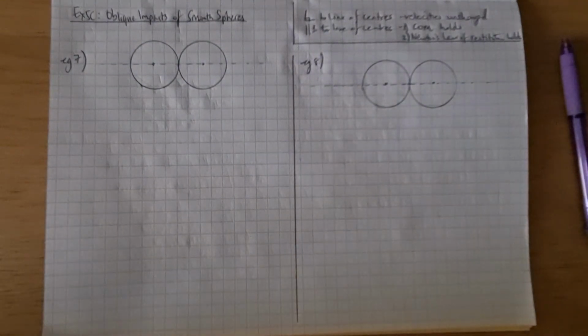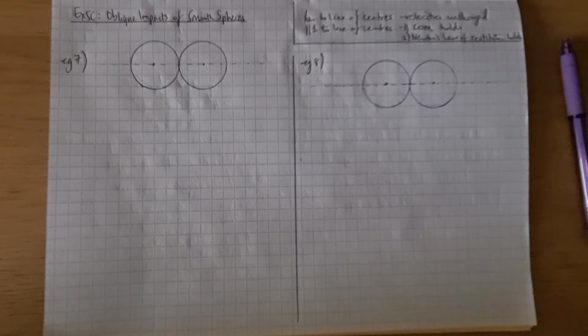Welcome everyone to our final two videos on FM1, so Further Mechanics 1 for Further Maths. We're going to look today at oblique impacts of smooth spheres. So this time we've got two particles colliding with each other, rather than the previous exercises where we're looking at one particle colliding with a fixed surface.